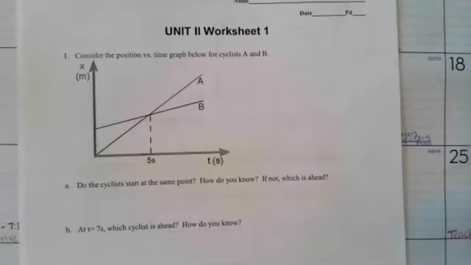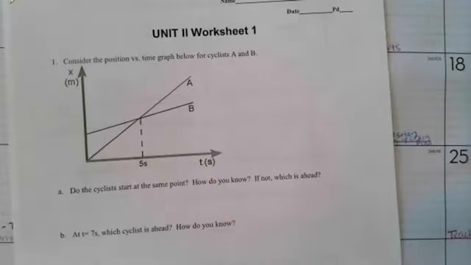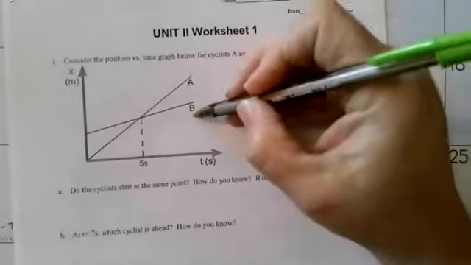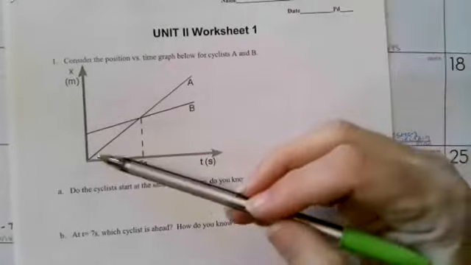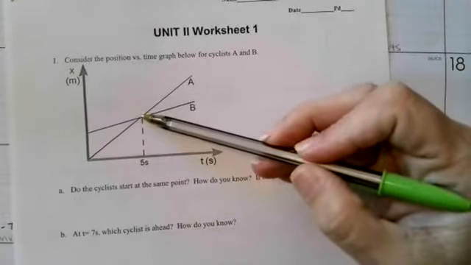So looking at worksheet 1, we are basically just analyzing the graphs. Obviously, if you look here, we have a position versus time graph. This is exactly like the graph that we got when we did our constant motion lab, or the car lab. The only difference here is we have two different things, and we're graphing their motion as item A and item B, right? So we can see that A kind of runs like this and B runs like this, and we can see at 5 seconds they're at the same position at the same time.